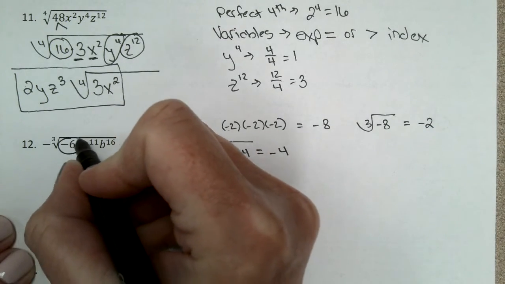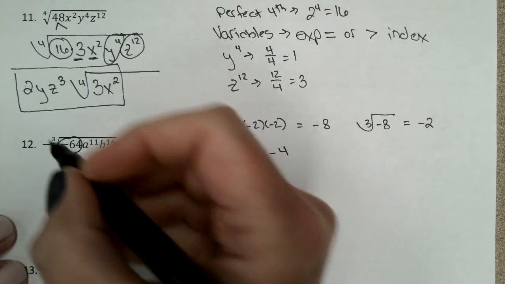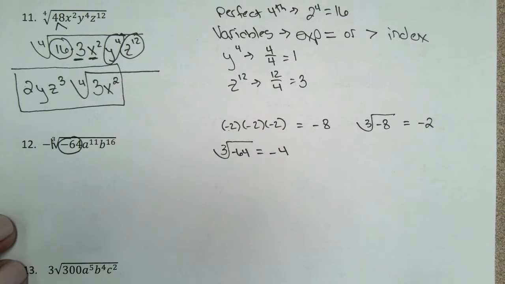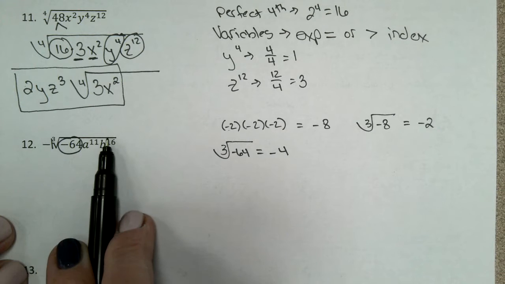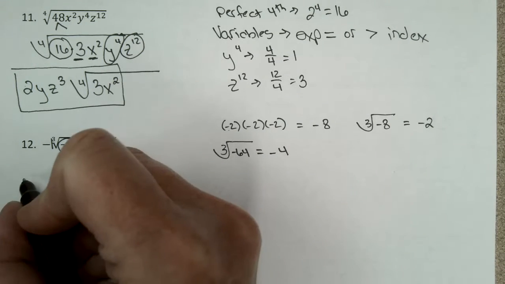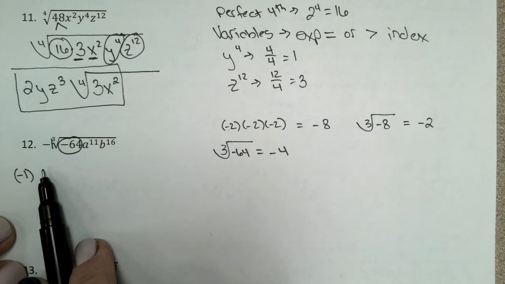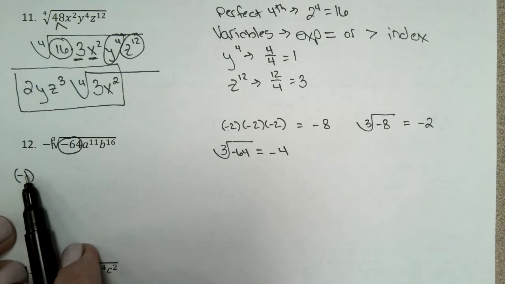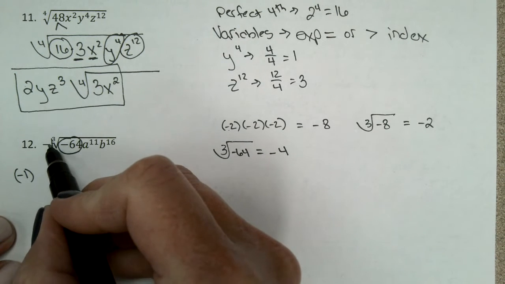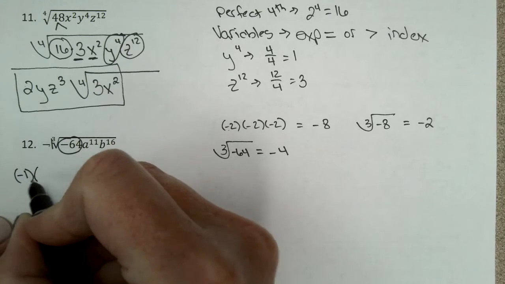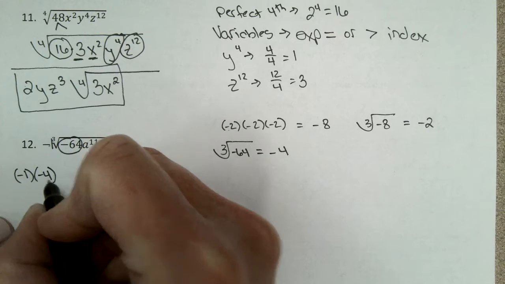So I'm going to take the cube root of that. This negative outside, that is a coefficient. So you can think of that as a negative 1. And this is a multiplication problem. This says negative 1 times this radical. So whatever numbers and letters I pull out from under here, these are going to end up being multiplied together. So this is this negative. The cube root of negative 64 is negative 4.